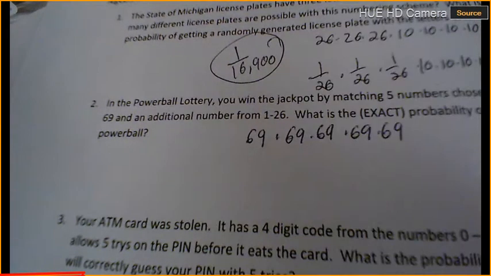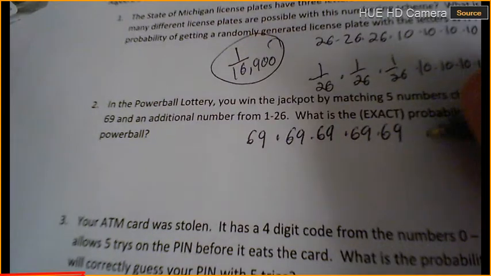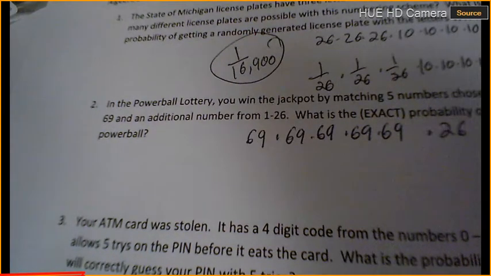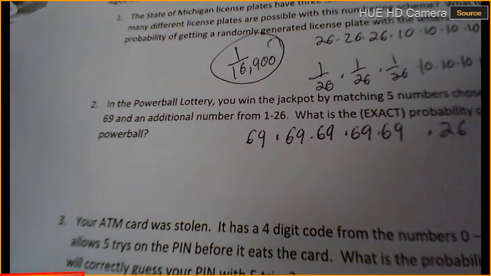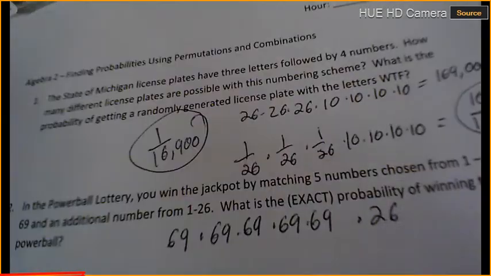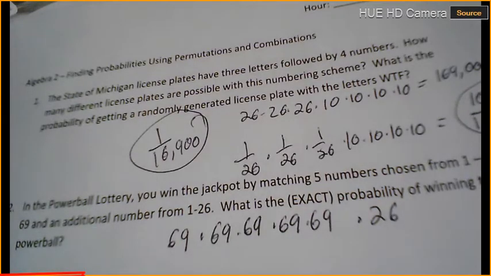So we have 5 69s, and then times 26, right? Because 1 out of 69 can be pulled for the Powerball, and then 1 out of 26. We have 5, because we have 5 numbers, and then 1 additional number out of 26 to get the Powerball.